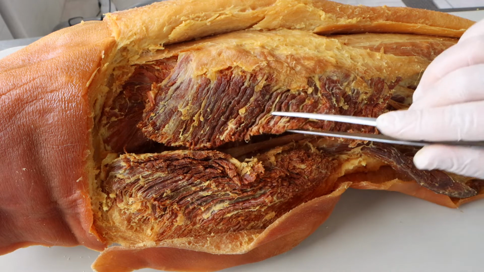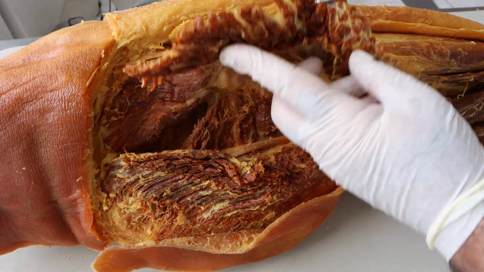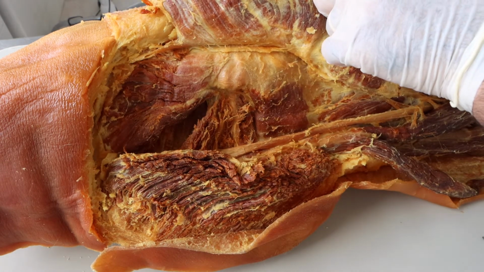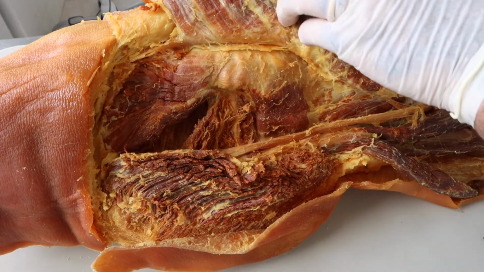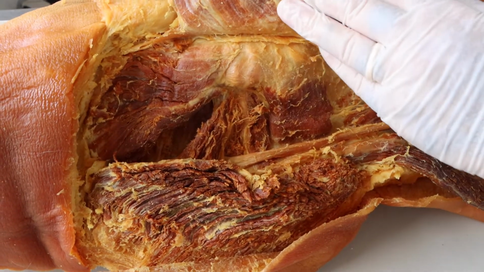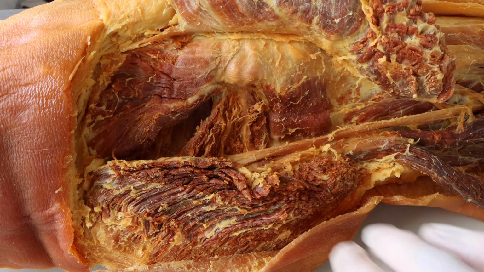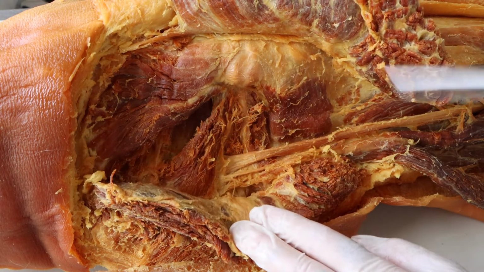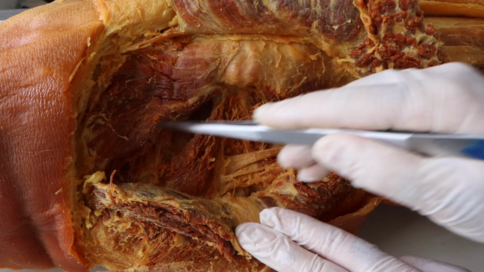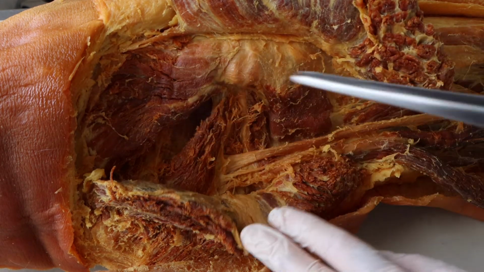If I open the gluteus maximus here and fix it, then deep to the gluteus maximus we have another muscle, you can see. It's the gluteus medius muscle.